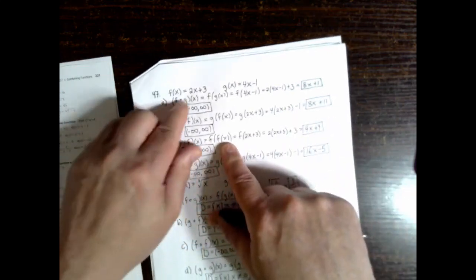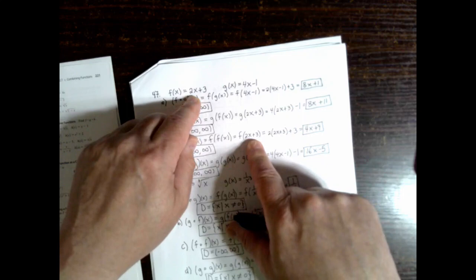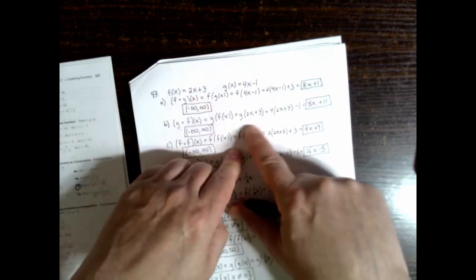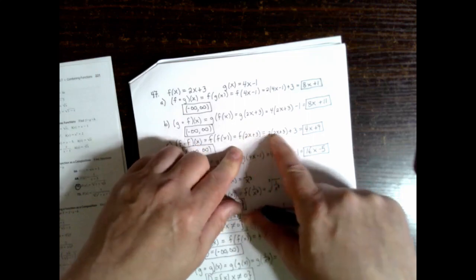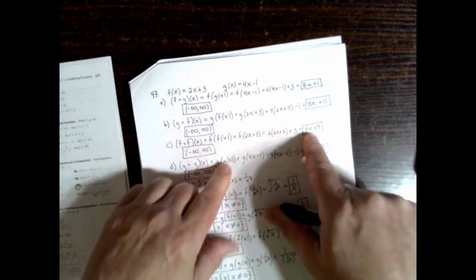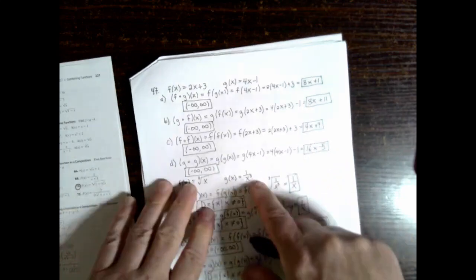F circle f. F is 2x plus 3. Okay, so now what does f say? It says multiply by 2 and add 3. So take this guy and multiply it by 2 and add 3. When you simplify, you get that guy there.